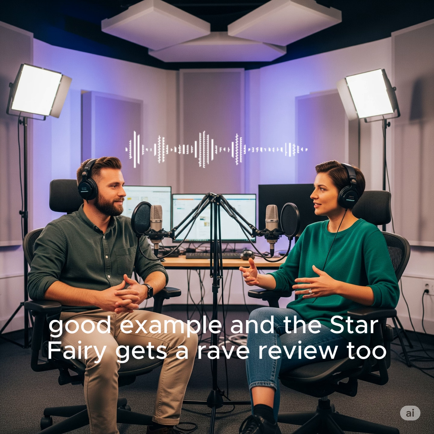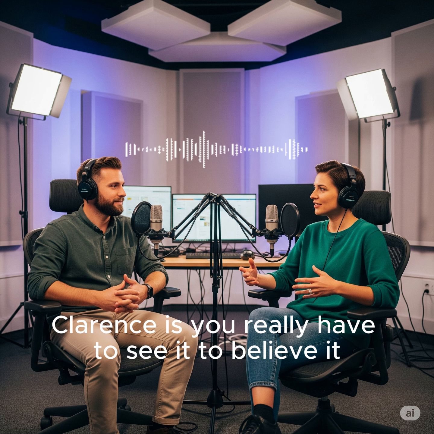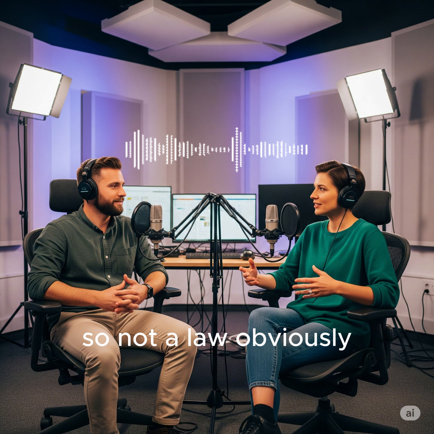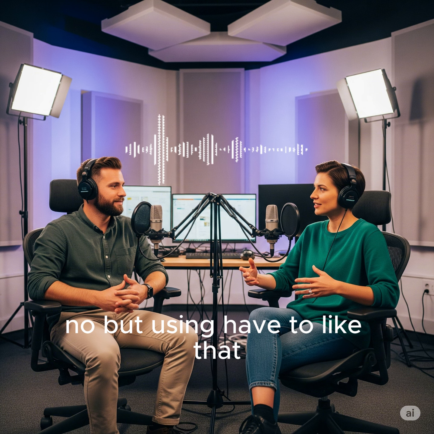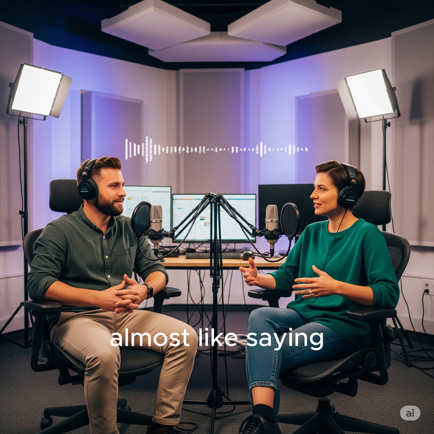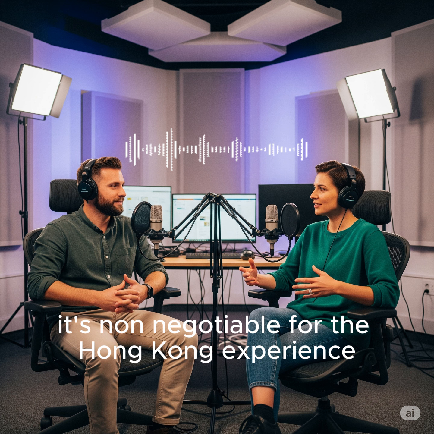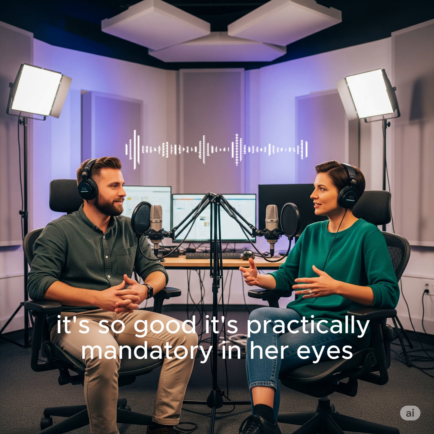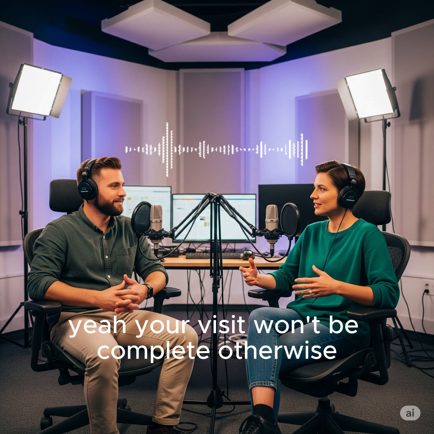Good example. And the Star Ferry gets a rave review, too. Claire insists, "You really have to see it to believe it." Really have to. Okay, so not a law, obviously. No, but using have to like that, especially with really, makes it super strong advice. Almost like saying it's non-negotiable for the Hong Kong experience. It's so good, it's practically mandatory in her eyes. Yeah, your visit won't be complete otherwise, that kind of feeling.